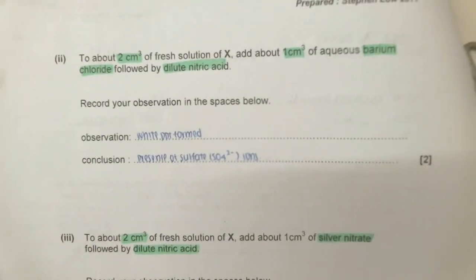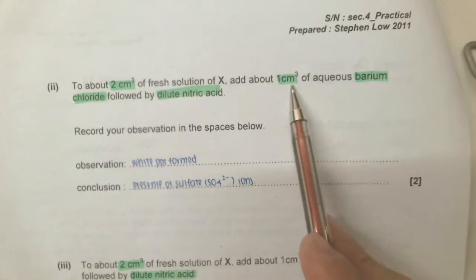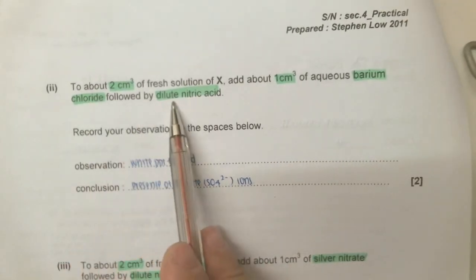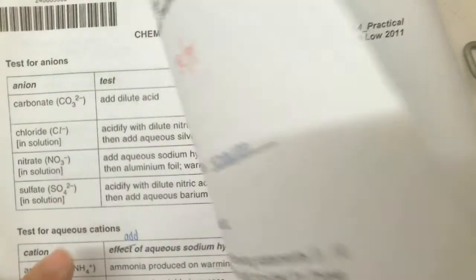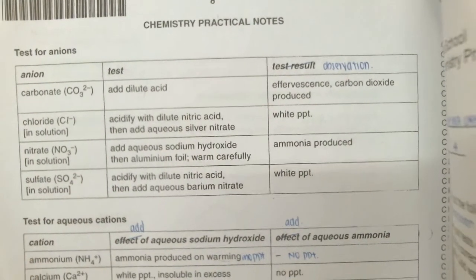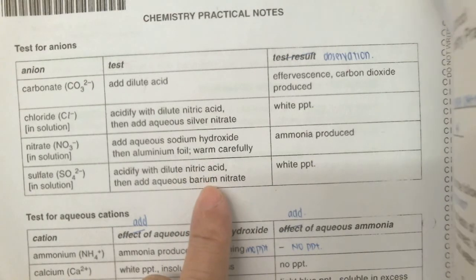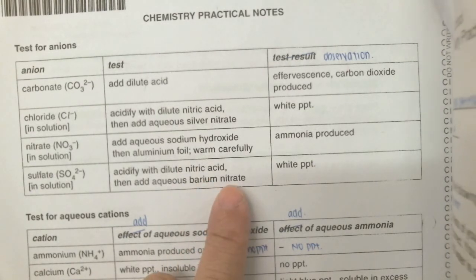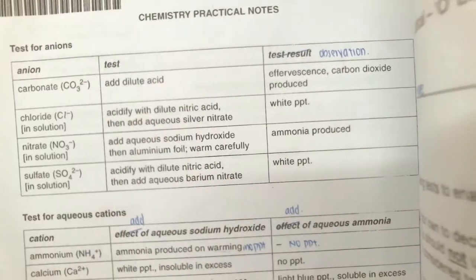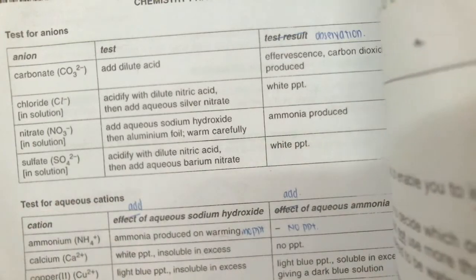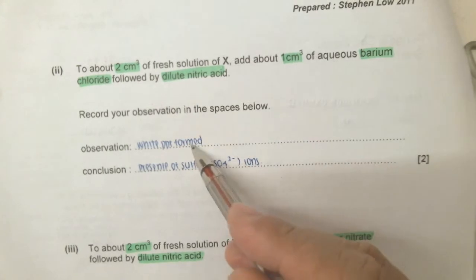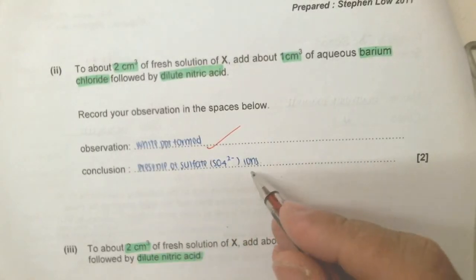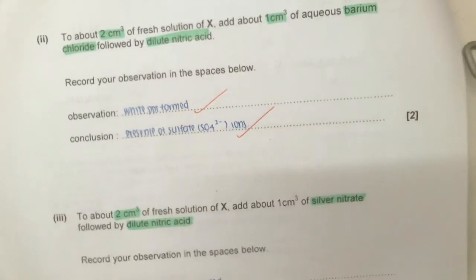To a second portion of the solution X, we're supposed to add barium chloride followed by nitric acid. If you notice this carefully, this action is referring to this action over here. Although it's written as barium nitrate, let me remind students that barium nitrate has the same function as barium chloride. And we should look at this column over here to see whether the solution contains sulfate. And so a white PPT was formed, and we can conclude that there's presence of sulfate ions.